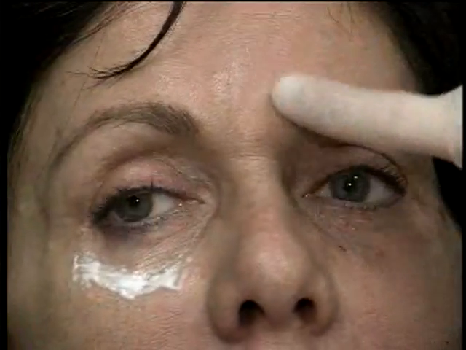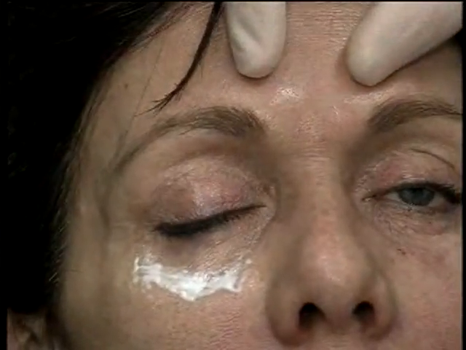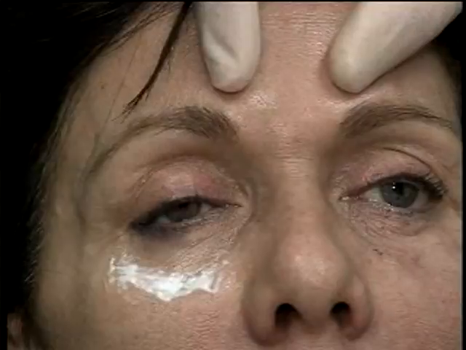I will also treat the glabellar area, which is right in here. If the glabellar creases are still evident, even though I spread them apart, then they're a good candidate. Most of her glabellar creases are eradicated by me spreading apart, so therefore she could benefit from Botox alone, but the combination may be helpful.